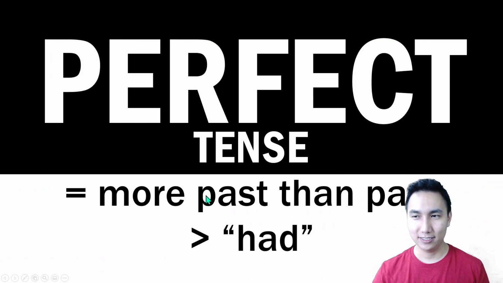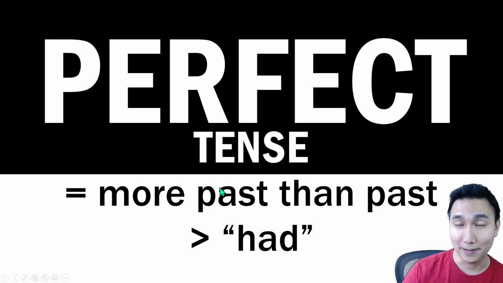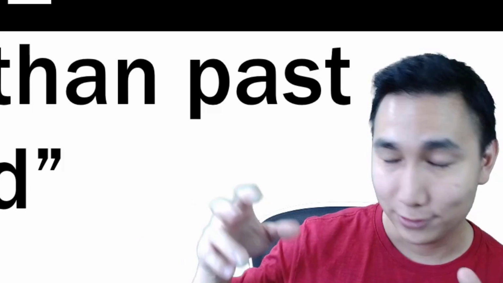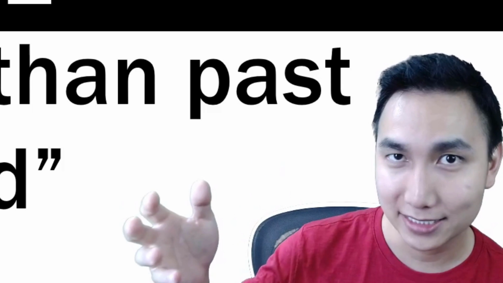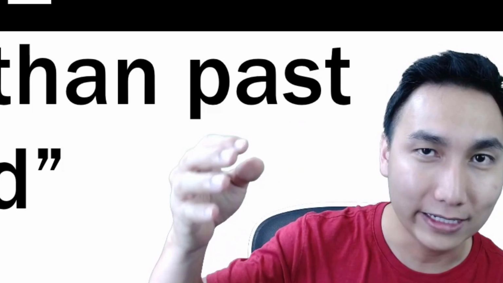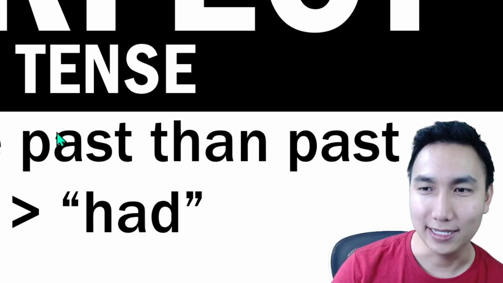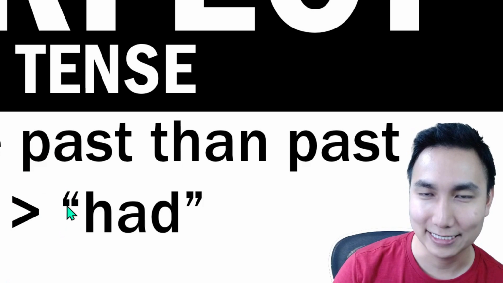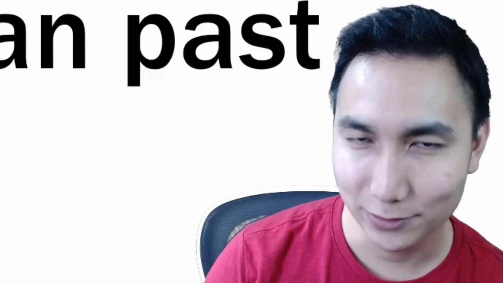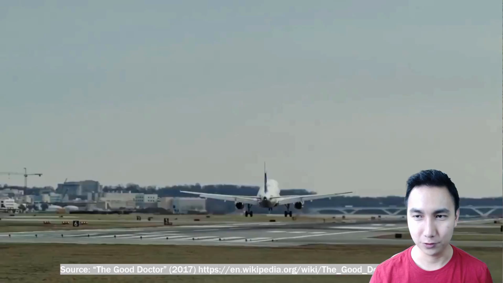Perfect tense, it's more past than past. If you have two things that happened in the past and you want to show that one thing is more past, then you use perfect tense. And the marker for perfect tense is had. Let me show you some examples. I'll be showing you short clips of what's happening and we will be making sentences using the perfect tense based on those short clips. First one.